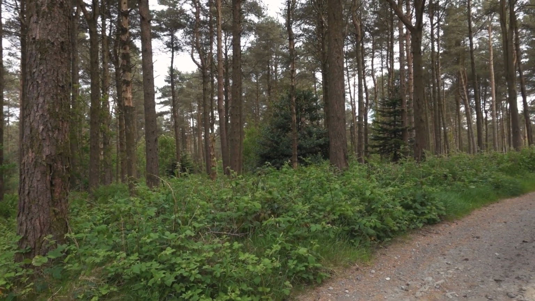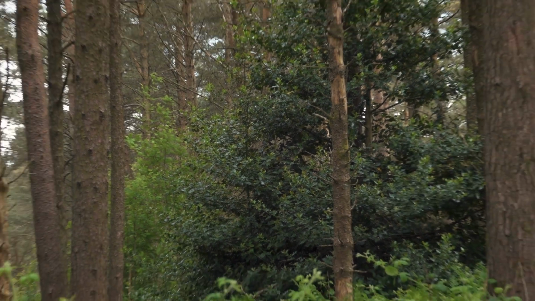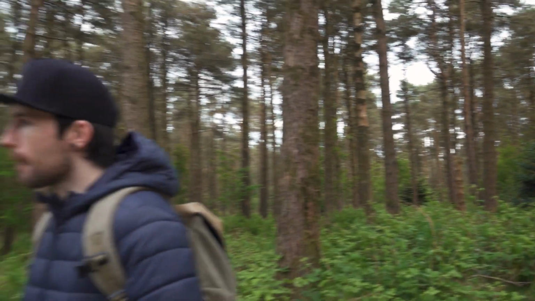Oh, holy tree! Christmas is here! So many birds. There's just such a cool vibe in forests. And this forest is really quiet. It's not even that big either, but there's just so many birds.